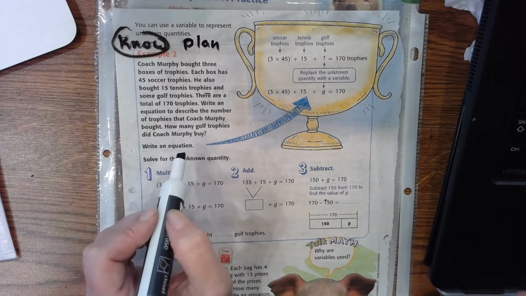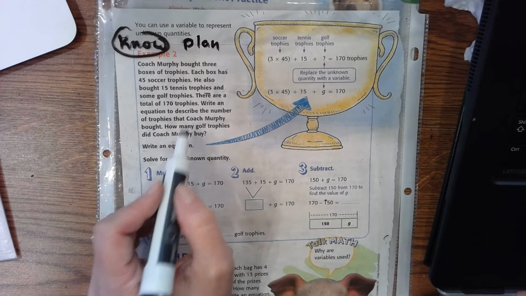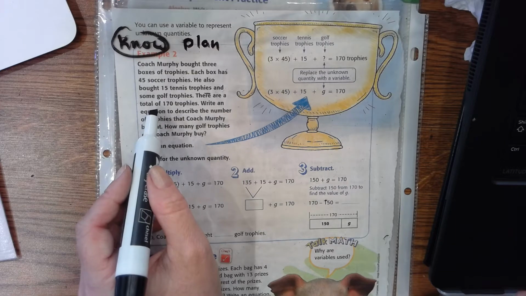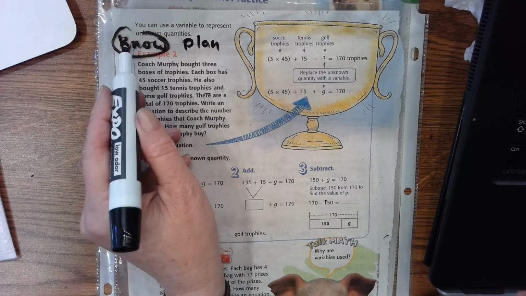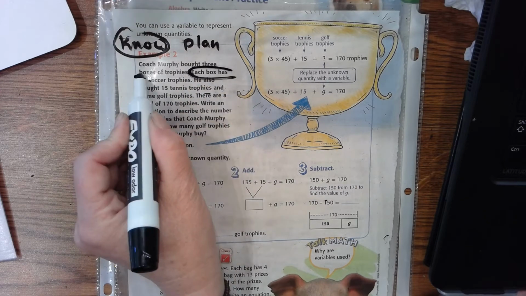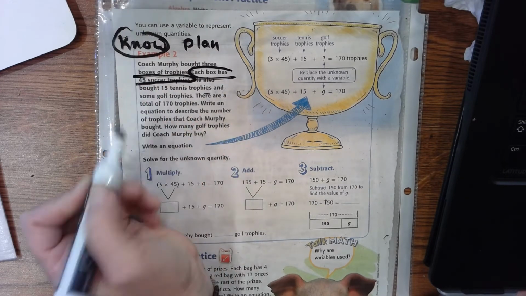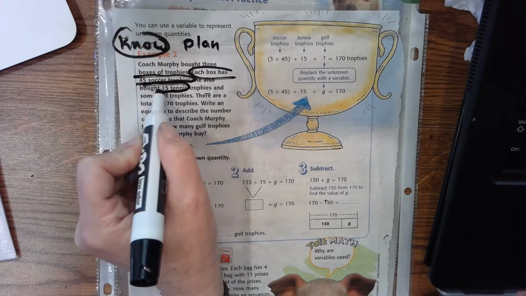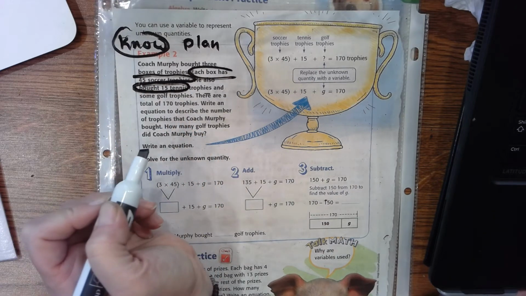Okay, so it does sound like I'm going to need to use all these because it's giving me the total number. So one of the things I know is that each box has 45 soccer trophies. And he bought 15 tennis trophies. I wish I had a smaller pen right now.